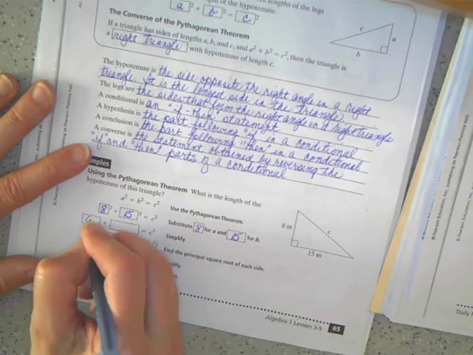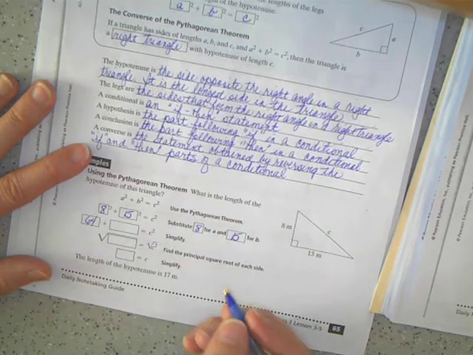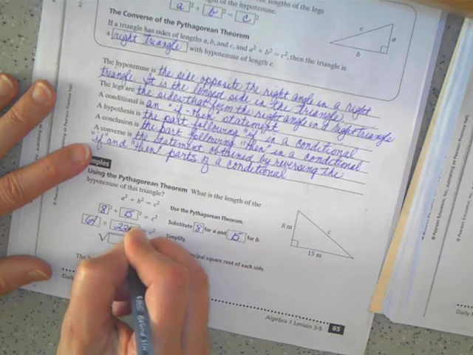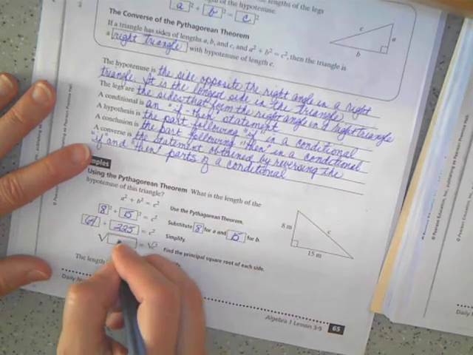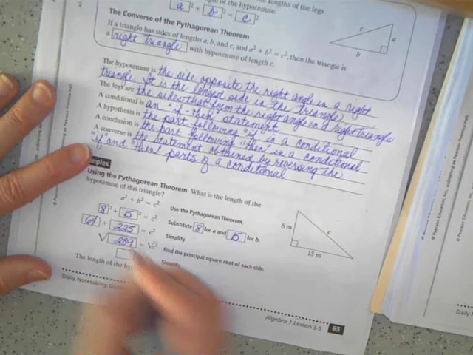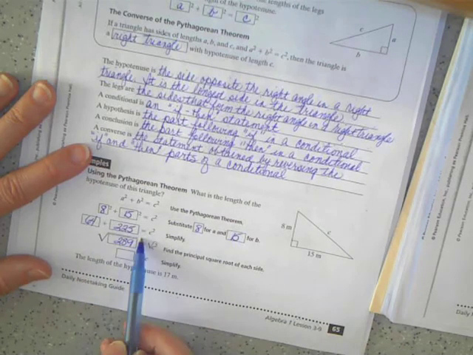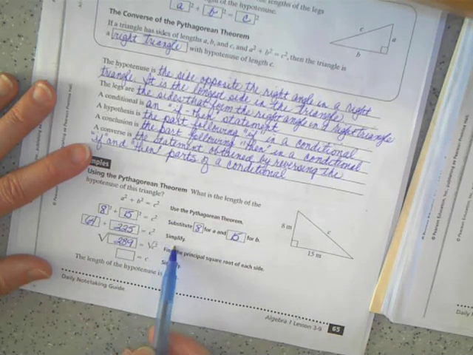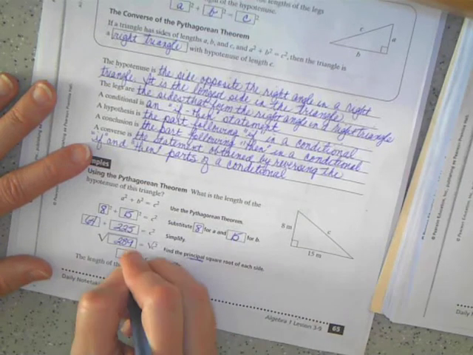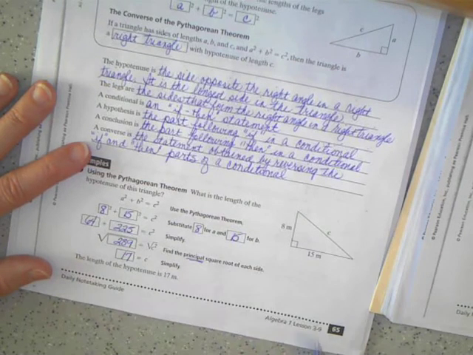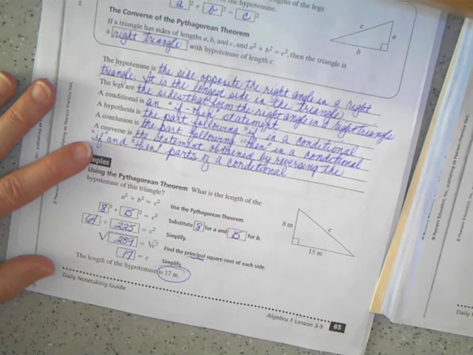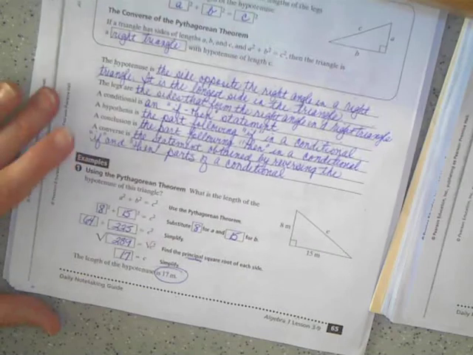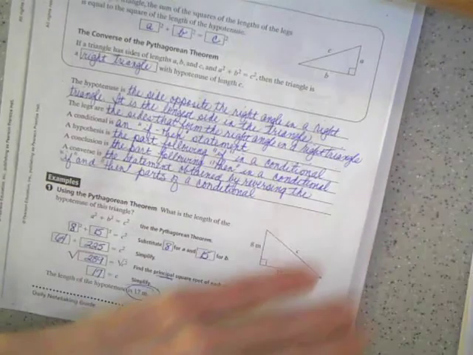So 64 plus 225 is equal to c squared. The sum of 64 and 225 is 289. So if I take the square root of 289 and the square root of c squared, and the principal square root, meaning we want the positive square root, 17 is equal to c. So the length of the hypotenuse is 17 meters. All right.